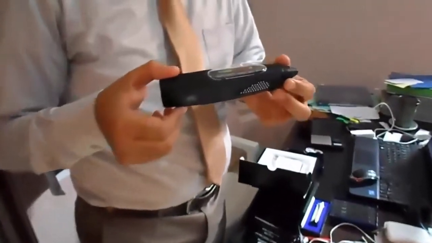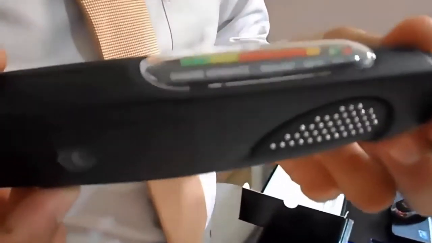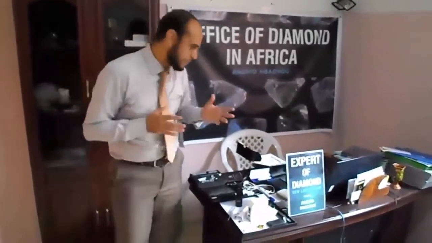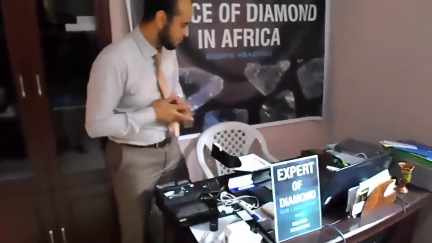Here, this is the diamond selector. We use it to measure the thermal conductivity of the stone, because diamond, like some metals, can be conductive, and we can measure these properties using this instrument.